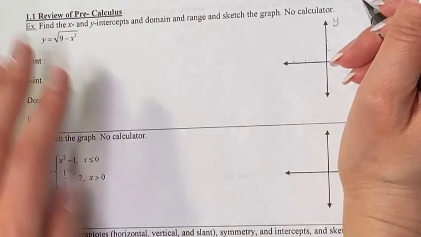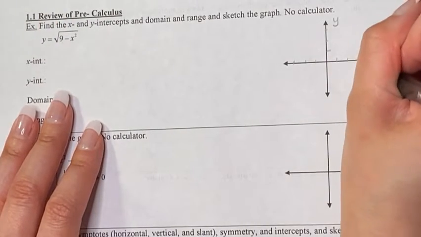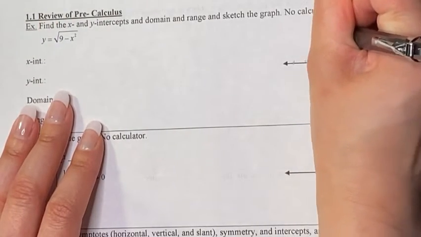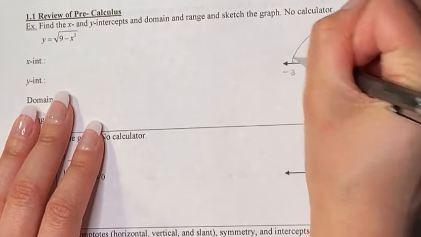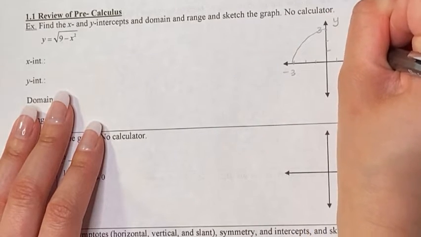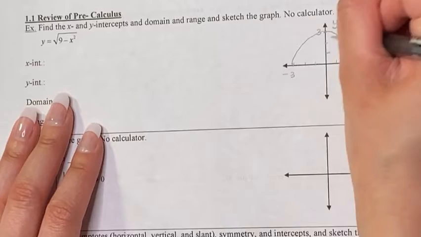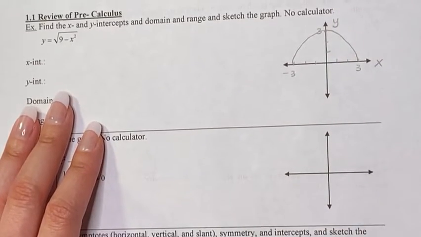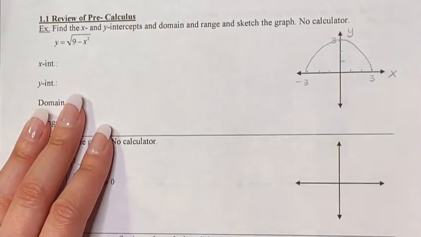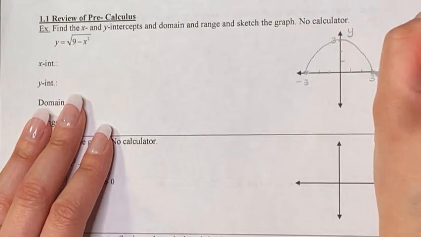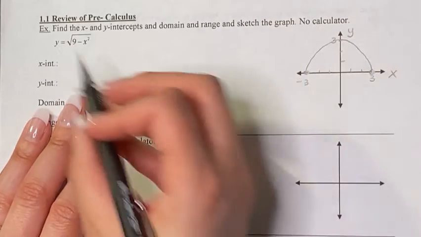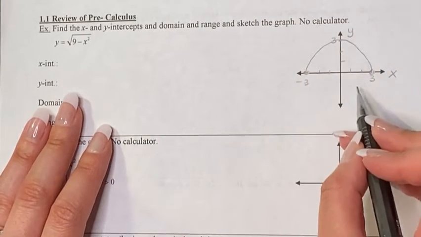With this being said, you know that this is going to be your positive 3 here, your negative 3 here. So I would just try my best to draw this beautiful circle. My circle is not very good, but you got the point. Obviously I'm going to be including this part and this one as well. So that's how your graph looks.